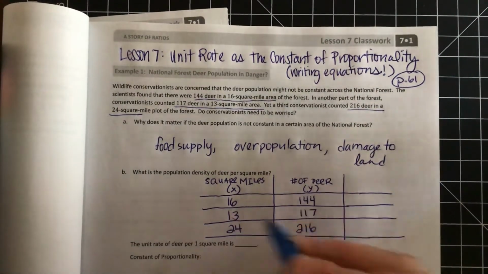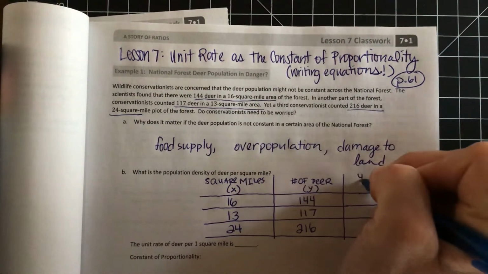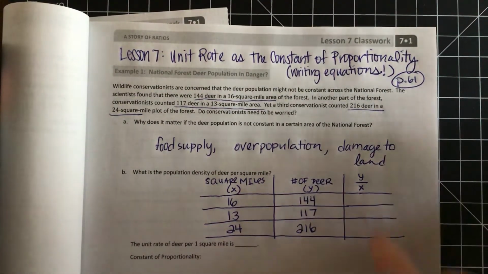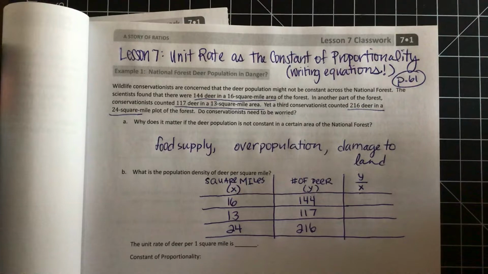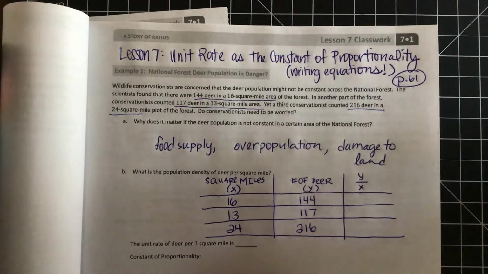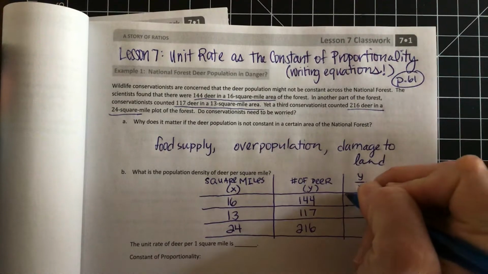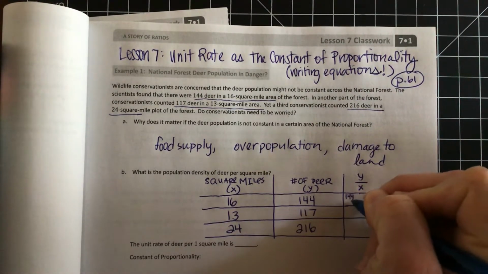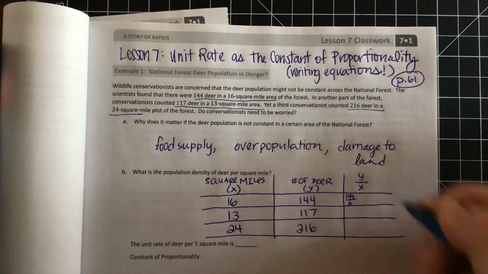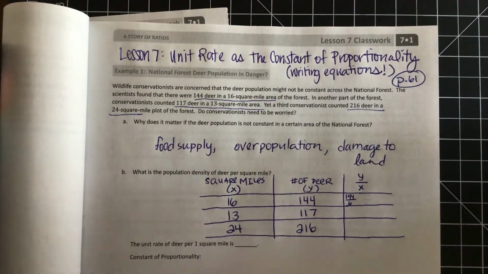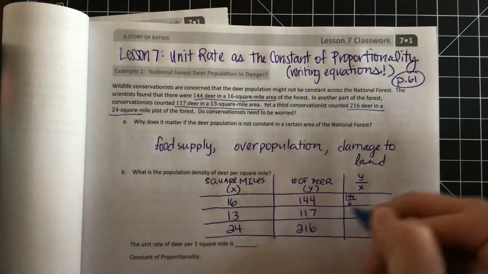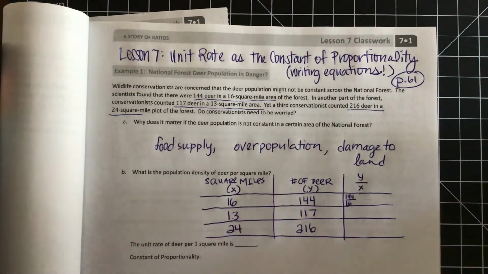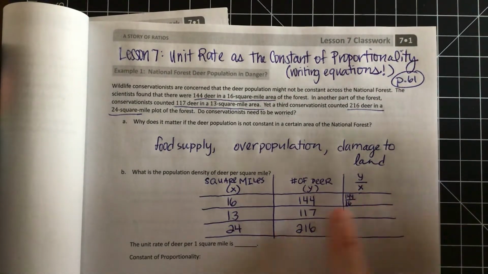So if we were to divide these, this would be y divided by x, because that's to see if it's proportional, right? Because we'll get to that. We have 144 divided by 16.